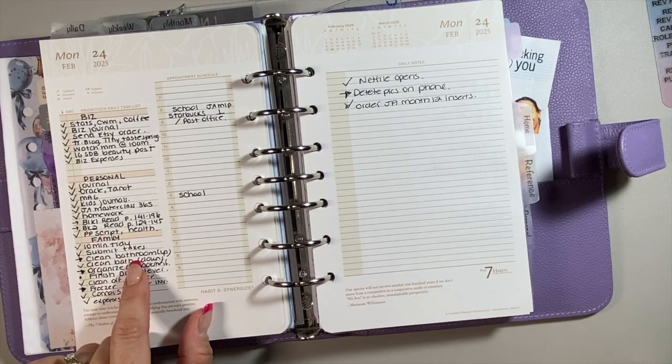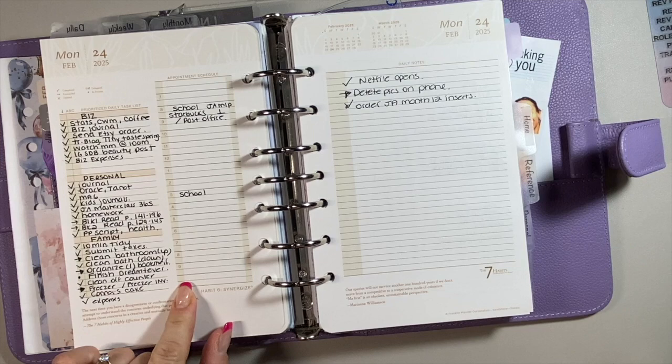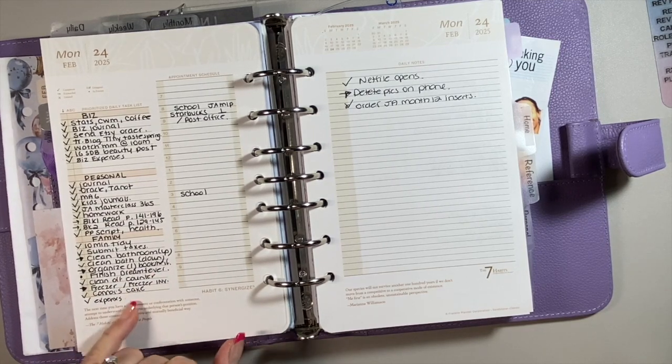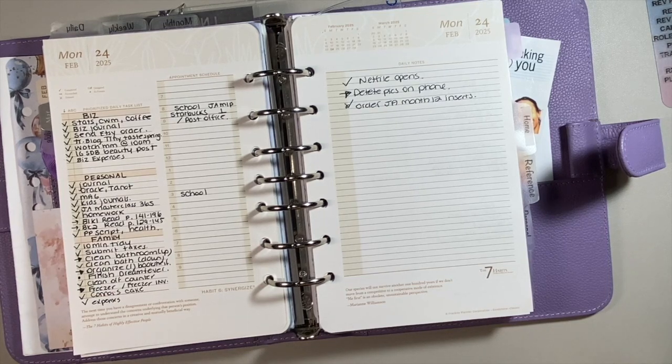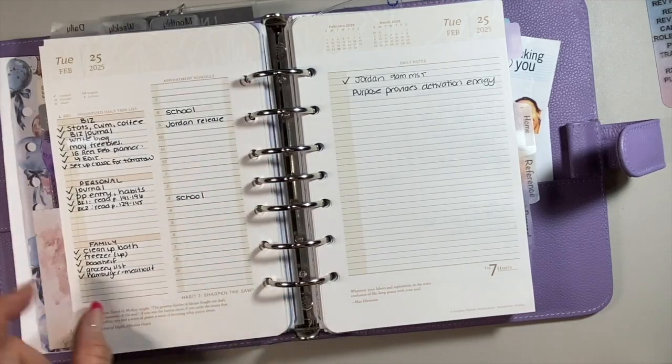I cleaned the downstairs bathroom, submitted our taxes, and I cleaned off the counter. We ordered Connor's cake. My mom picked him up from school, so her and him went to Dairy Queen and ordered it. So that was good.